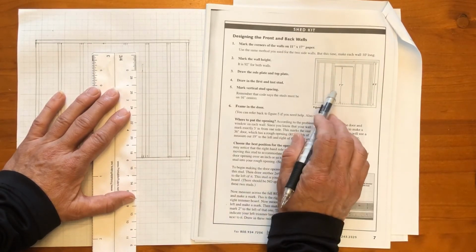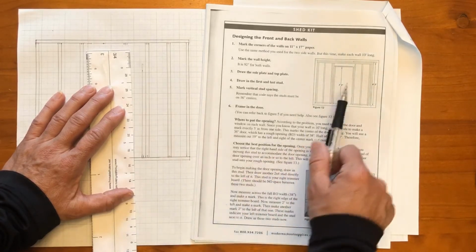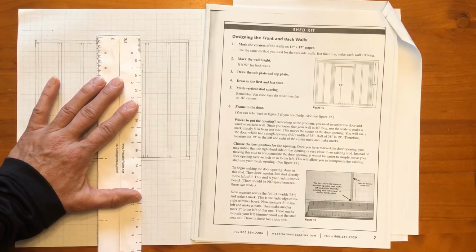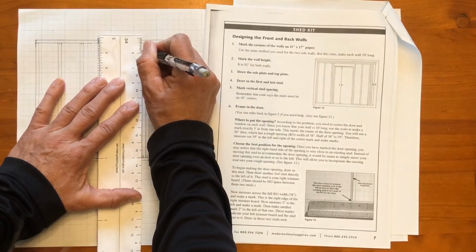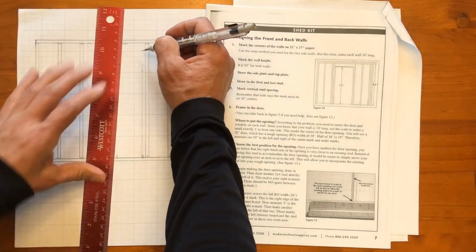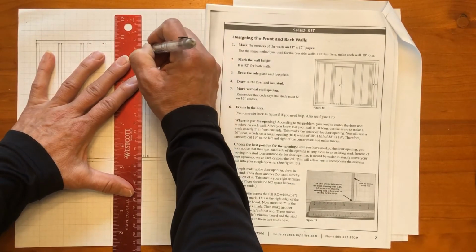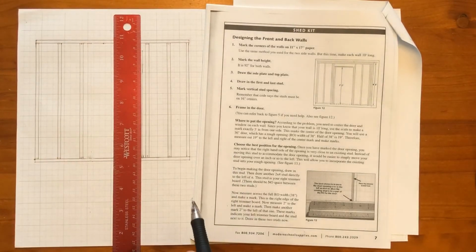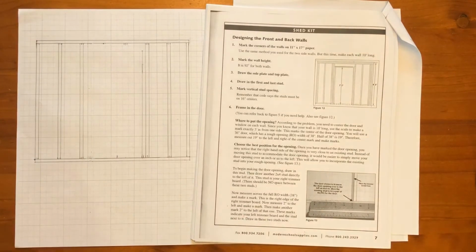One thing I want to do right now, I want to get an idea of how high this 2x4 is going to go, because the door opening is 7 feet 2 inches. So I'm going to put my 7 right here, and I'm going to go up to 7, 2. And I'm going to make a mark. That's as high as this guy is going to go, just so that I have that reference.